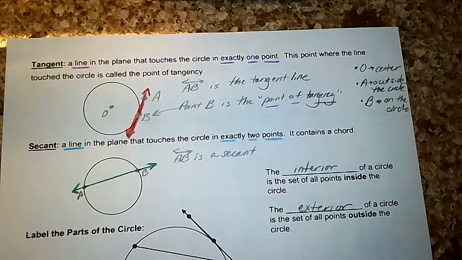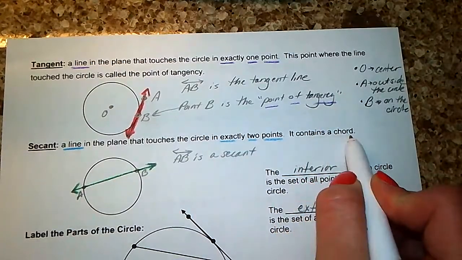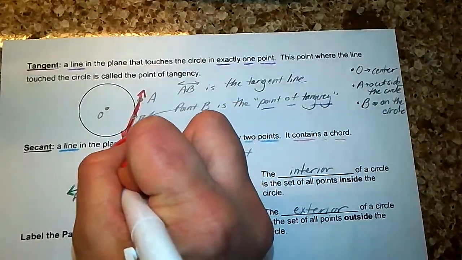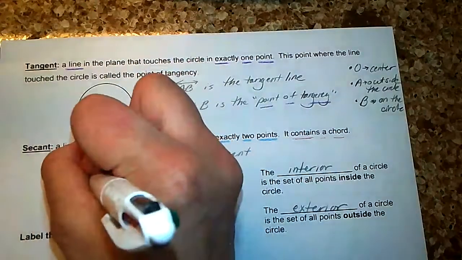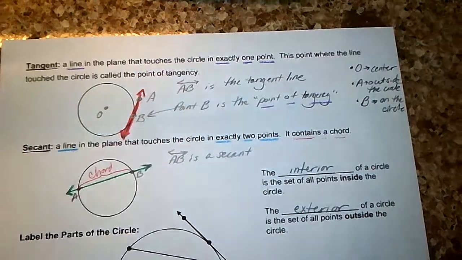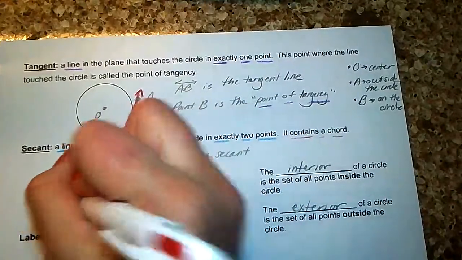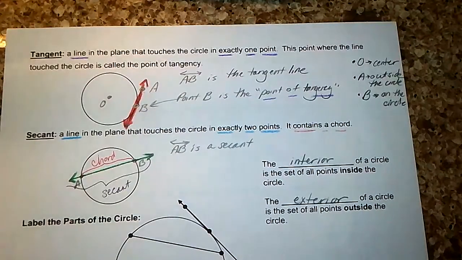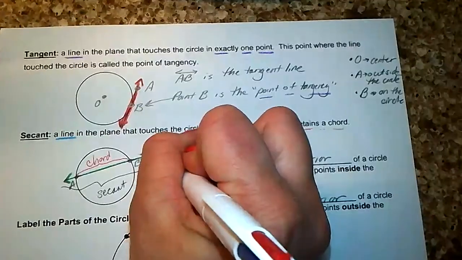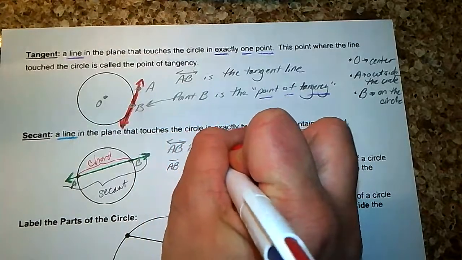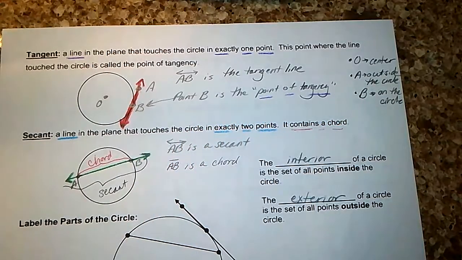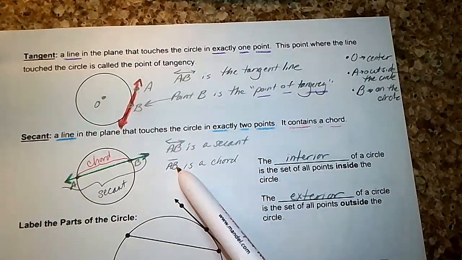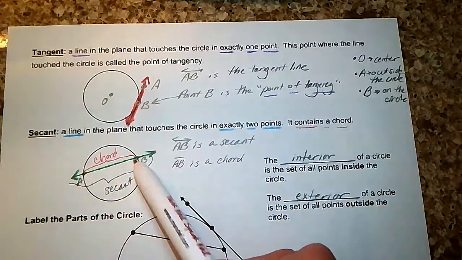Now you have to be very careful because all secants contain a chord. From here to here, that is a chord, and that chord lives inside of this entire secant. So you have 2 things happening in this picture: line AB, and also segment AB. Segment AB is a chord, so be careful of the difference between those 2. If I ask you to name a secant, you've got to make sure you put the line on top. If you use a segment, your answer is not correct. That would be a chord, because a chord is just a segment whereas a secant is a line.